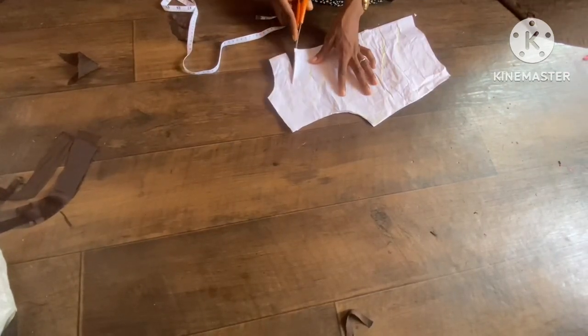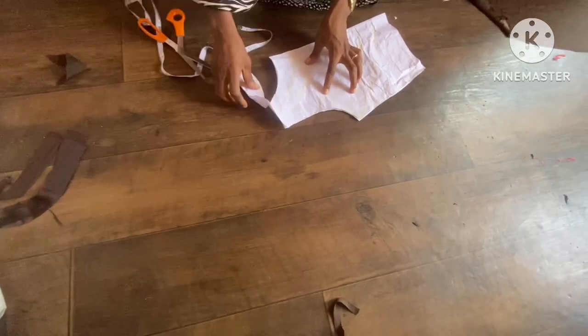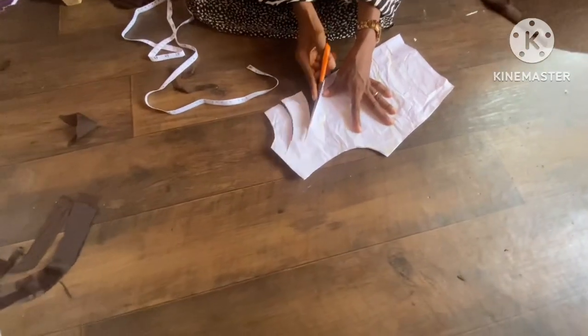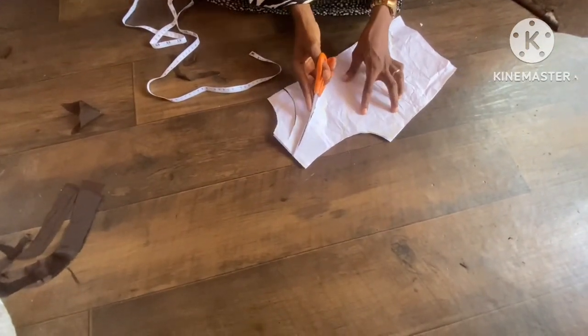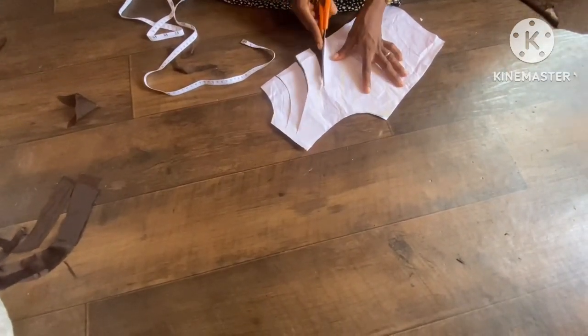Then I'll now start to cut. Make sure you don't cut it through so as to divide the paper. You can see, just keep curving it like that and stop a little bit before the end point. You can see it now.